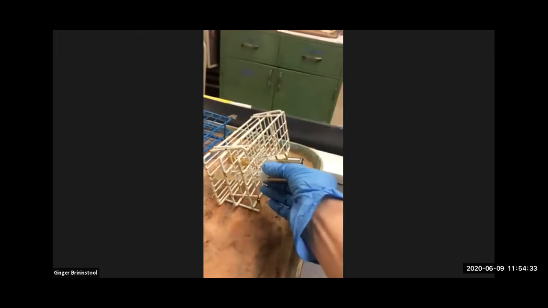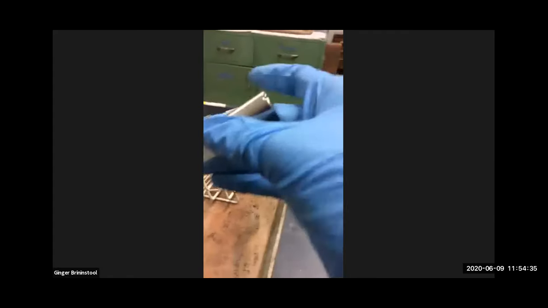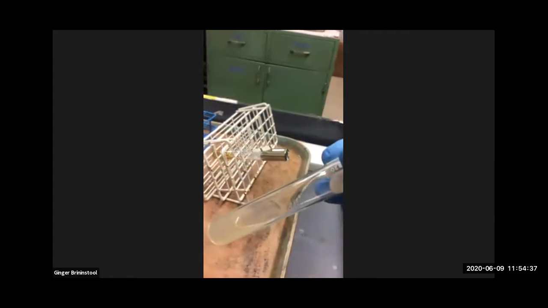The cool thing about a slant is that it's got greater surface area than a deep does, right? And so they have different purposes. So we will use slants. I'm going to put that back in just for fun, even though it's already solidified. And this is actually nutrient broth here, so I'm taking it back out. But same idea.